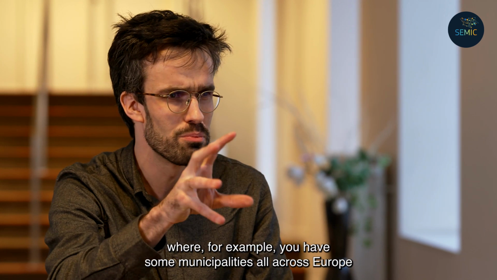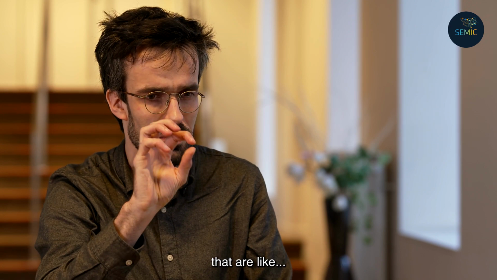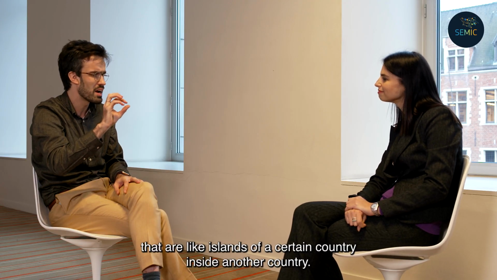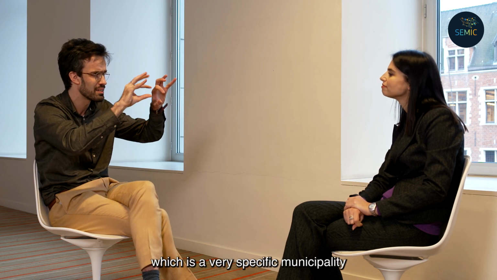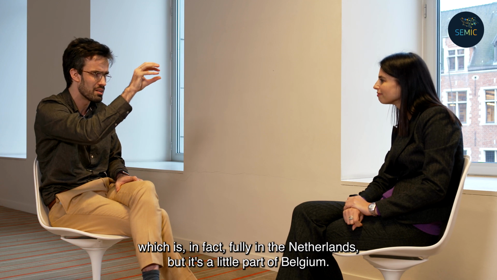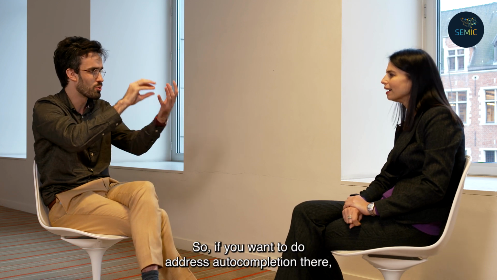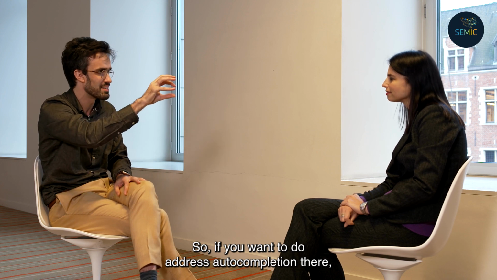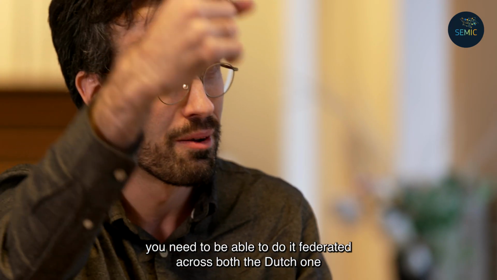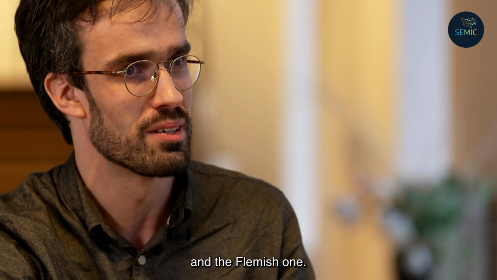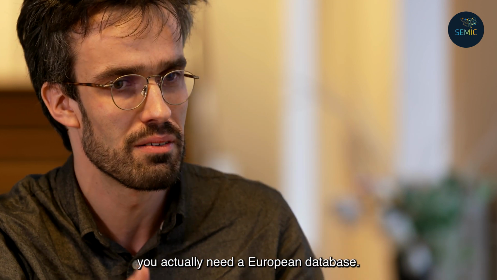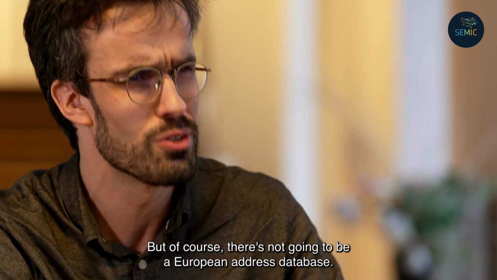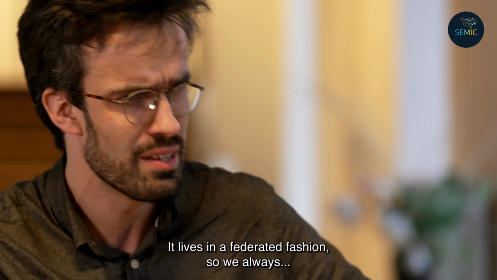Where, for example, you have some municipalities all across Europe that are like islands of a certain country inside another country, like in the Netherlands and Belgium, you have Baarle-Hertog and Baarle-Nassau, which is a very specific municipality, which is in fact fully in the Netherlands, but it's a little bit part of Belgium. So if you want to do address autocompletion there, you need to be able to do it federated across both the Dutch one and the Flemish one. And that's something really interesting. If you live near these borders, you actually need a European database. But of course, there's not going to be a European address database. It lives in a federated fashion.